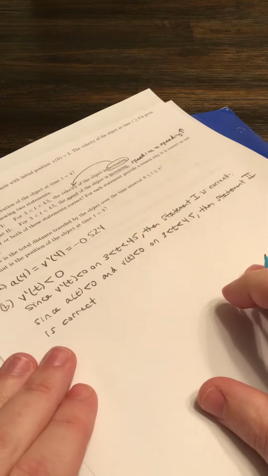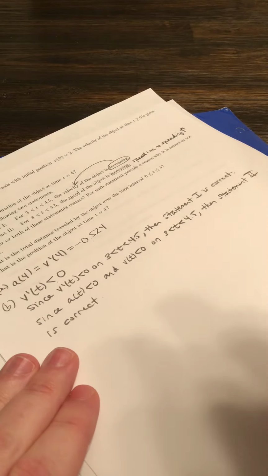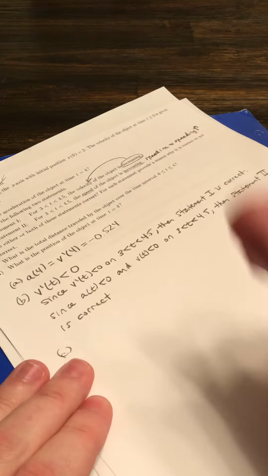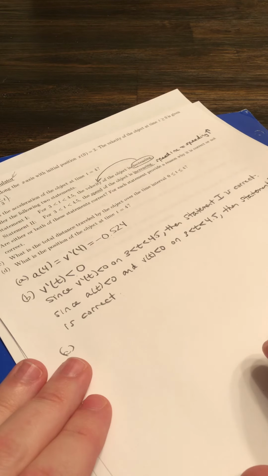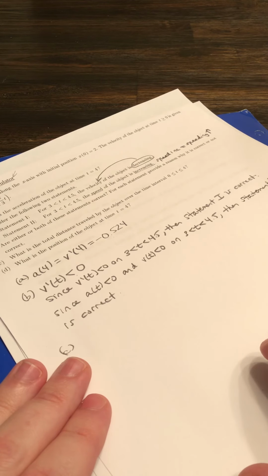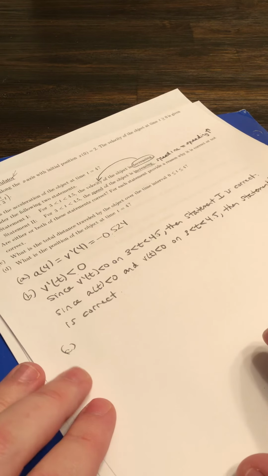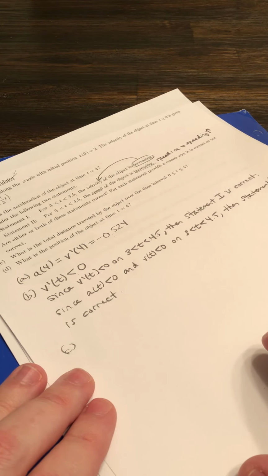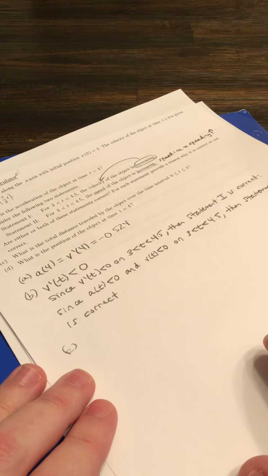Okay, so let's take a look at our next thing, C. It wants to know, what is the total distance traveled over the object from 0 to 4? So remember, with total distance traveled, it has to be the integral of the absolute value of velocity. Do not use the initial condition. I saw that on the homework that a lot of students use the initial condition. This is not where we're going to be using total distance traveled.